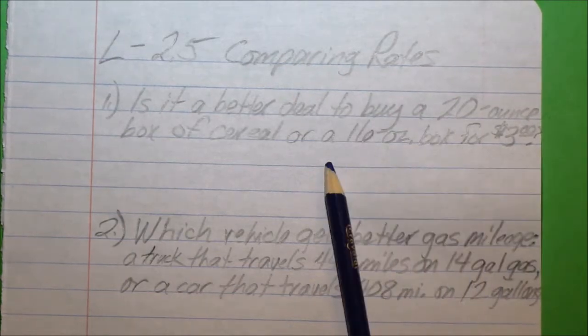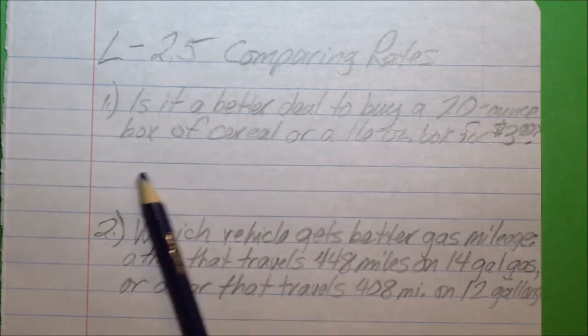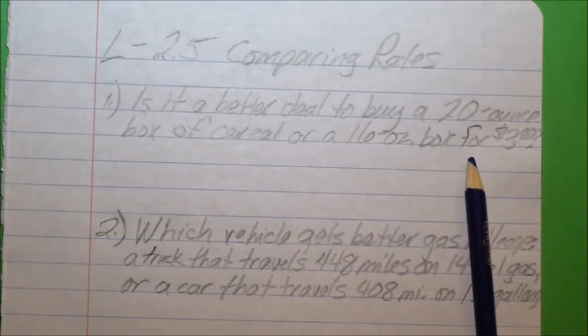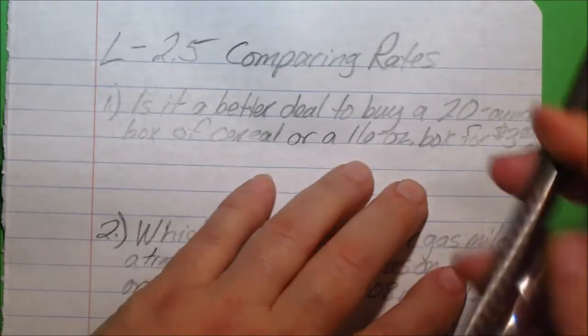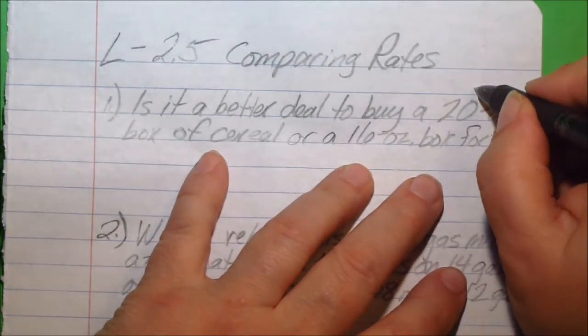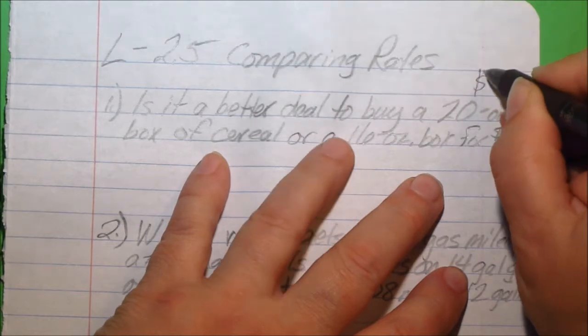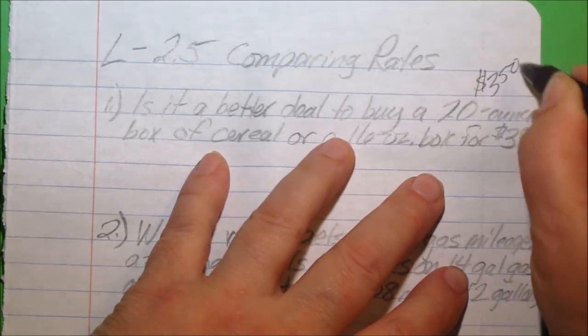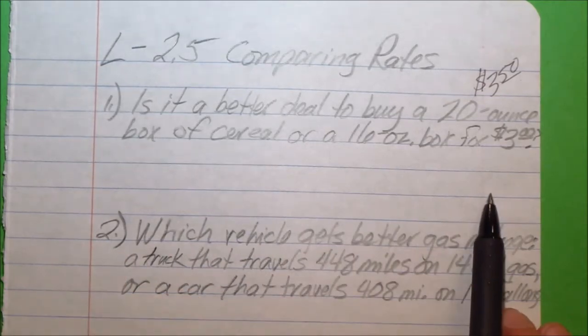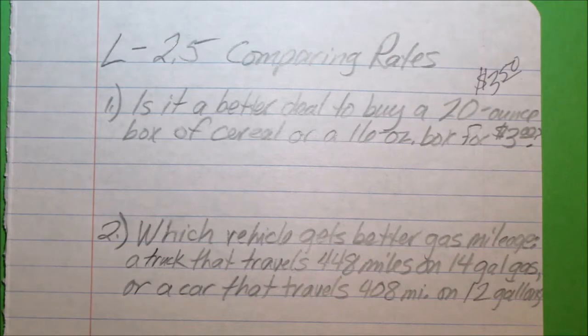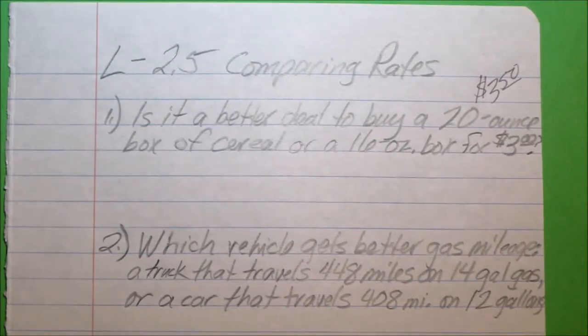20 ounce. 16 ounces, $3. Yeah, and the 20 ounce, I'm sorry, I made a mistake when I wrote this out. The 20 ounce box is $3.50, and the 16 ounce box is $3, right? Yeah, sorry, I didn't write that out right. All right.